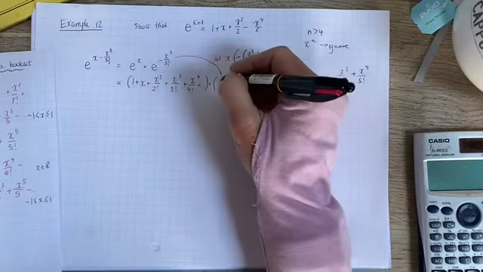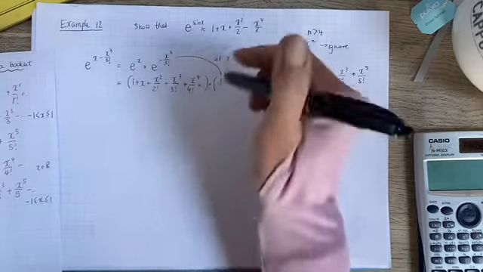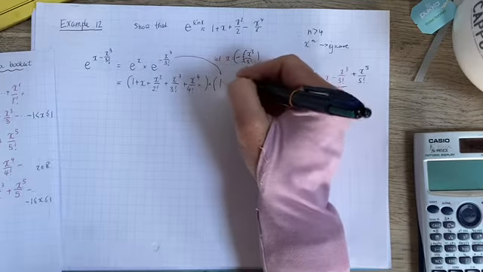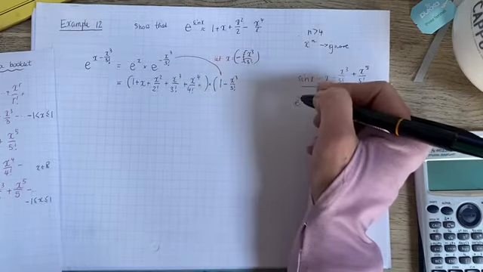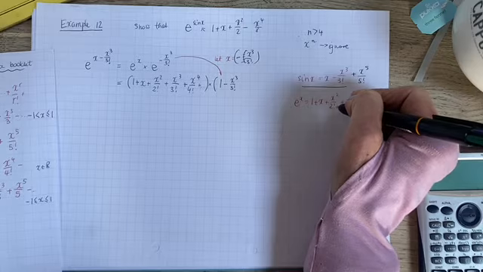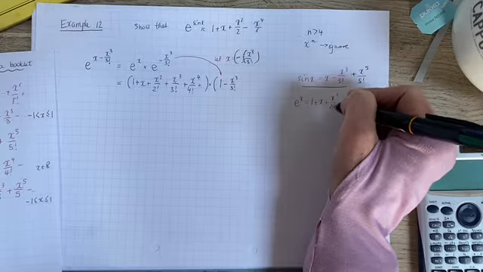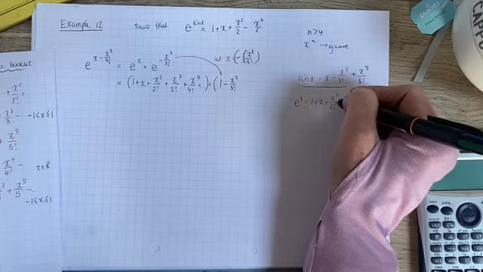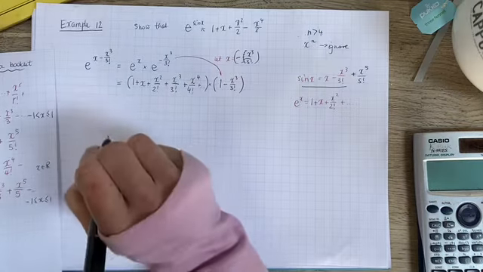We've got 1, plus minus x cubed over 3 factorial. Now if I put minus x cubed over 3 factorial into the next term, this will turn out to be x to the power of 6, so I don't need to write any more terms.